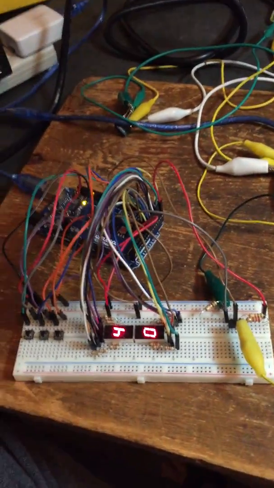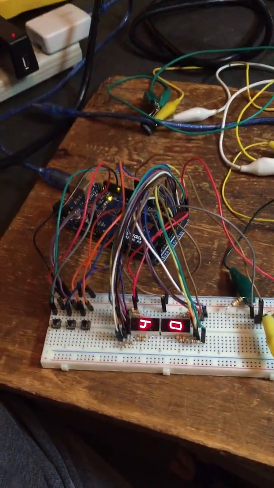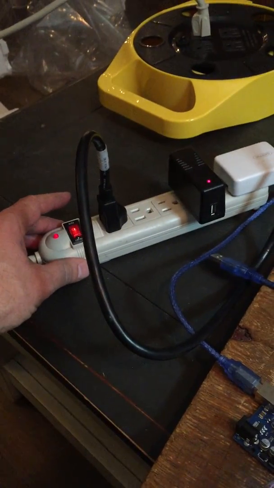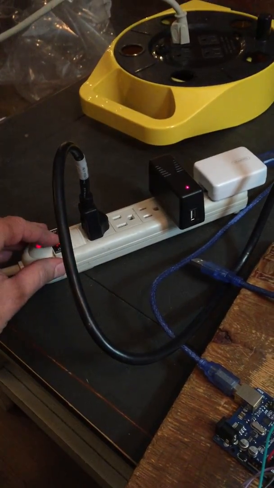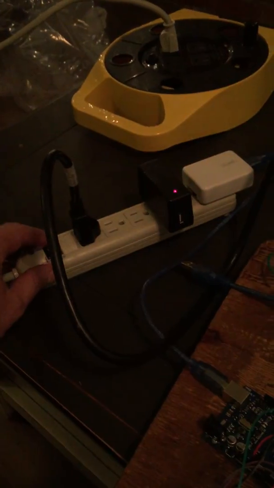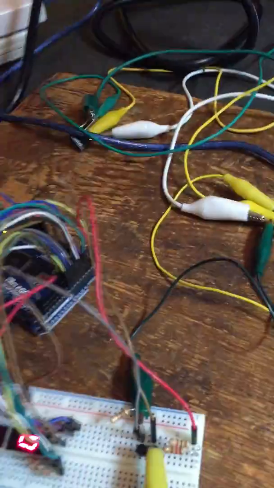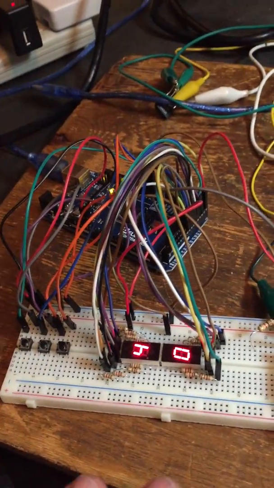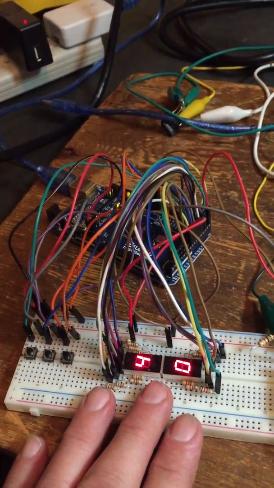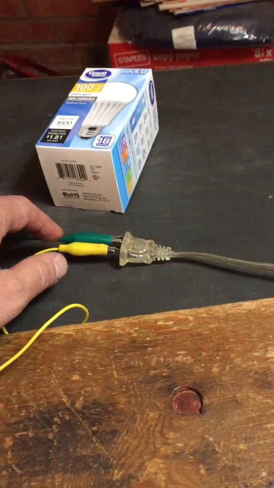Okay, I want to show you a flasher mechanism that I've set up. Here's a power strip with an on-off switch, so I can turn this stuff on and off. I've got a power cord connected to my circuit here, and the circuit is going to allow me to flash a bulb on and off 40 times a second at the moment.